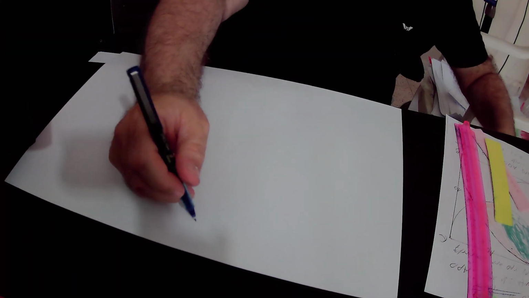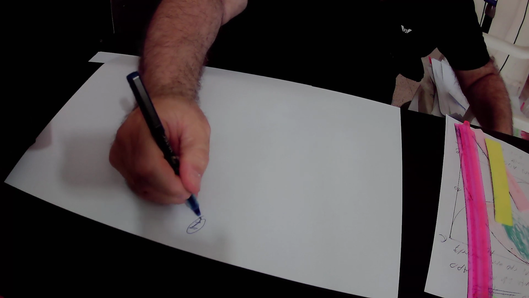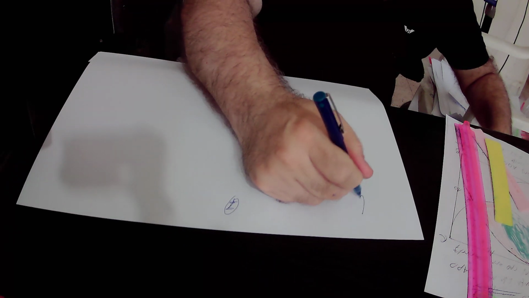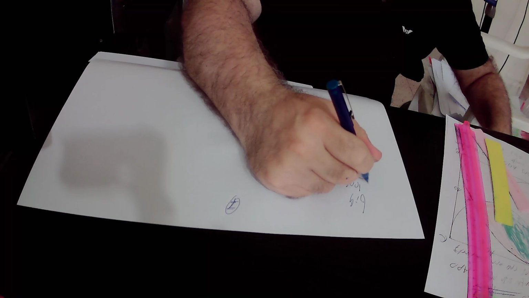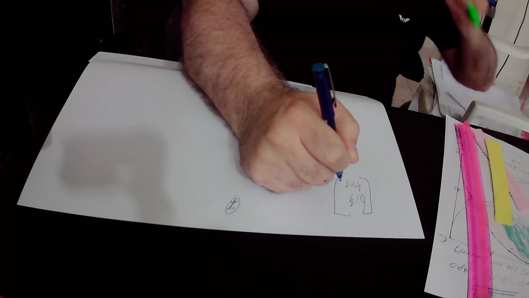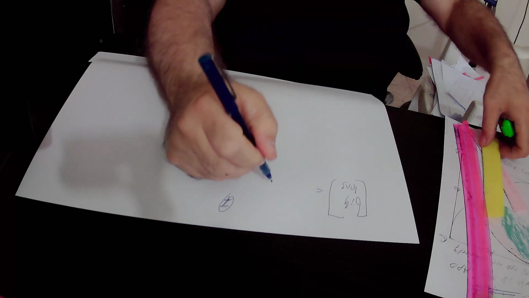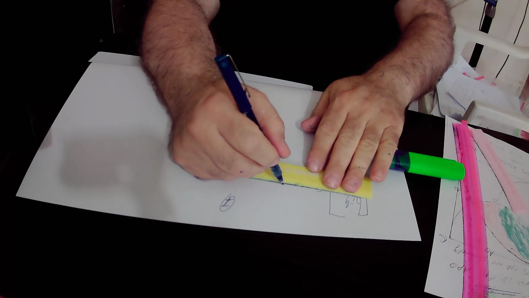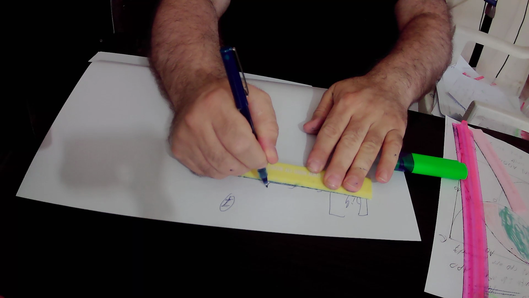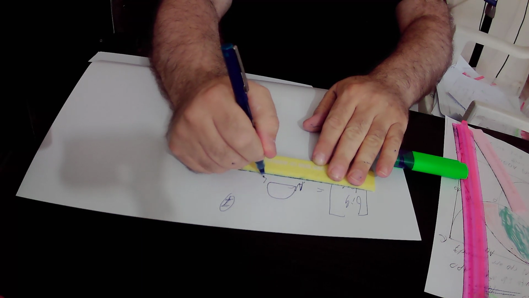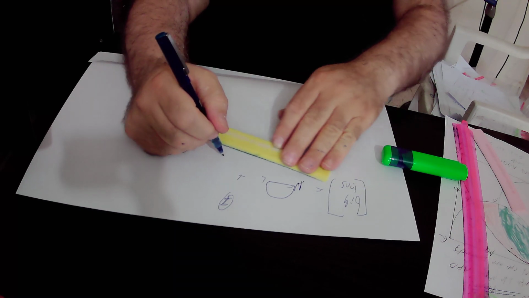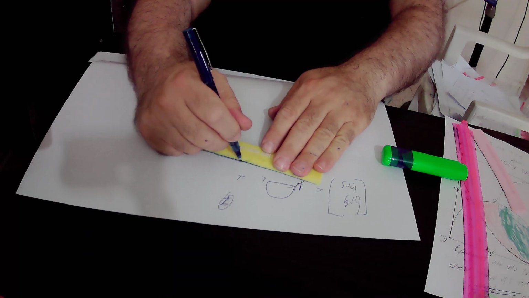So I'll write it down that the area of the big lens equals the area of the upper circular segment NL plus the area of the lower circular segment NL.